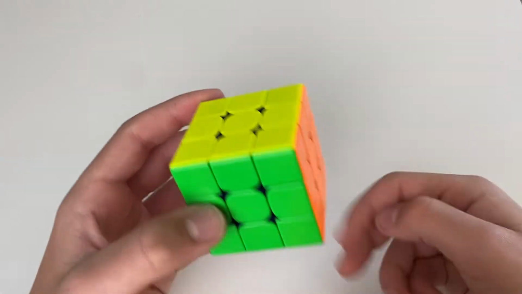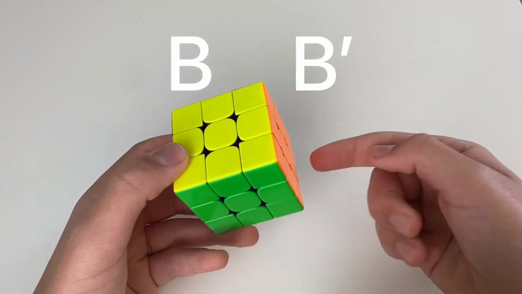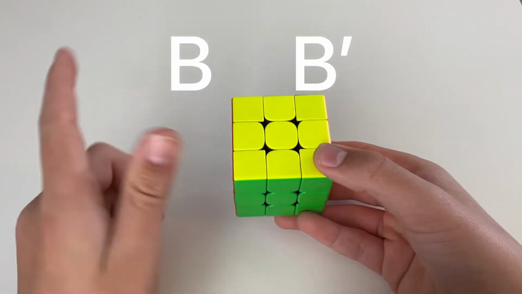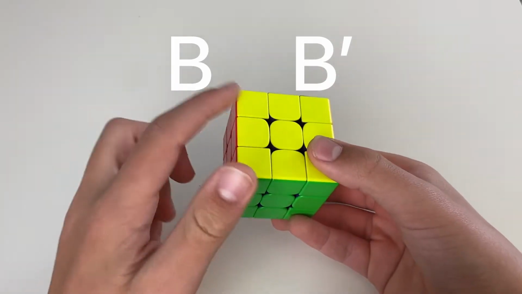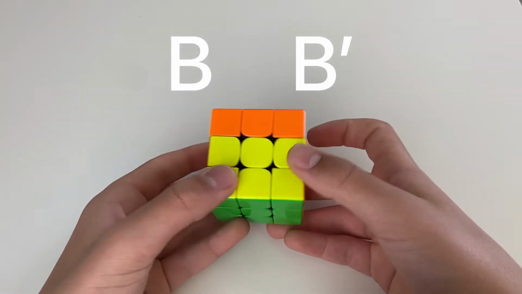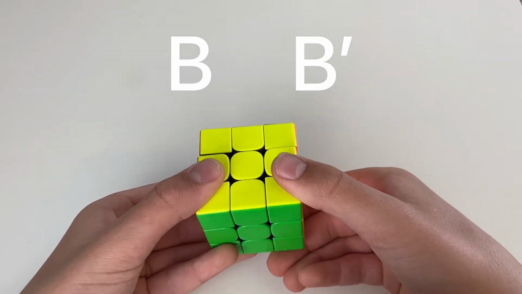Okay, and now we have a little bit more tricky ones. So these are B and B prime moves. B is going to move the back layer to the left, and B prime is going to move the back layer to the right. So for B, I'm going to move the back layer like this, and for B prime, I'm going to move the back layer like this.